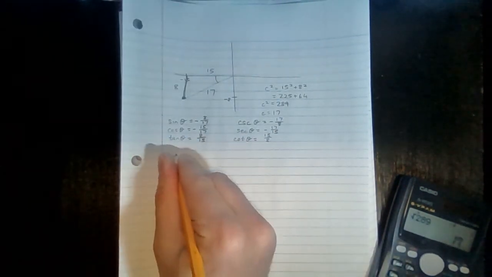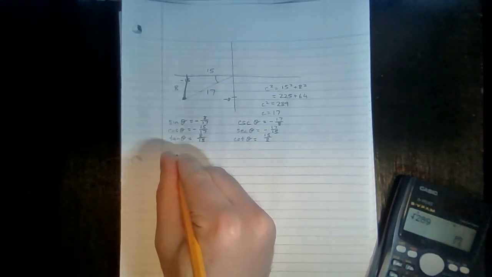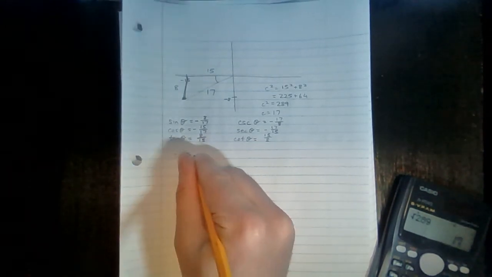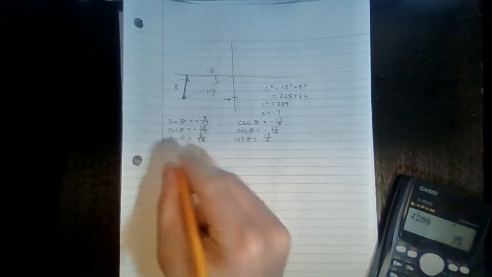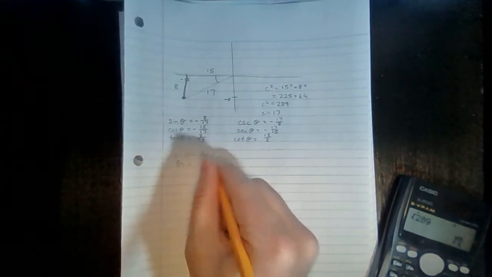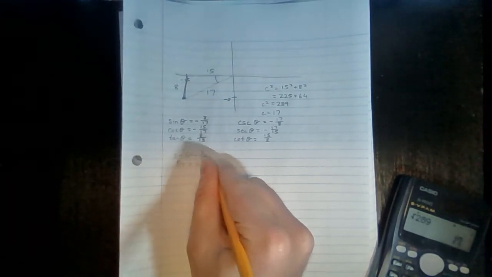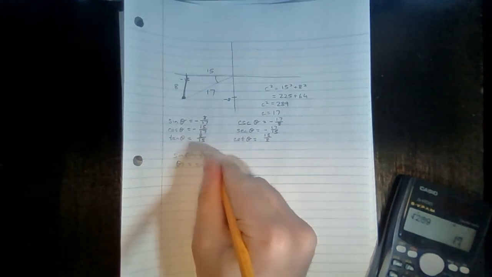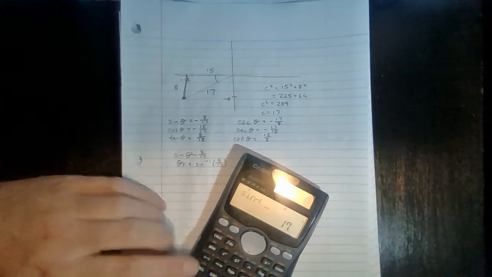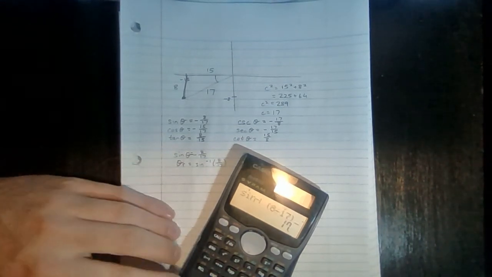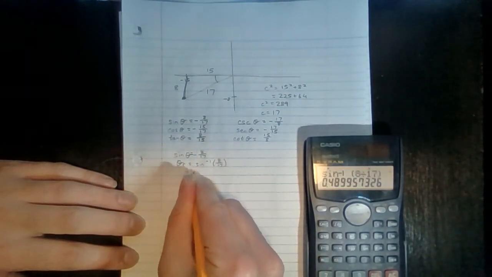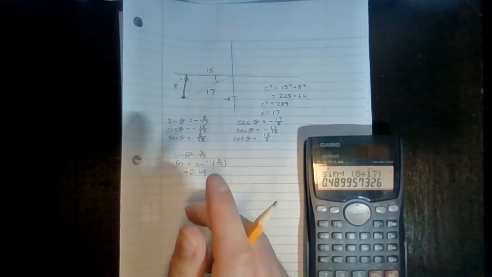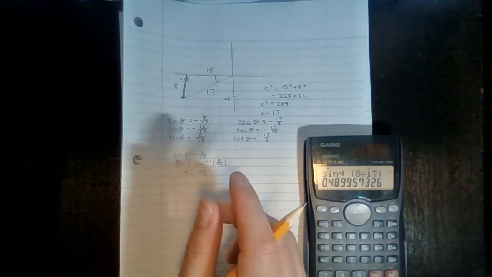It also says solve for theta. So sine of theta is negative 8 over 17. Our related acute angle, we're going to take the inverse sine of positive 8 over 17. We get 0.49 approximately. So that's a related acute angle.